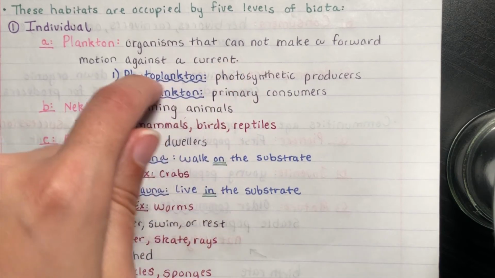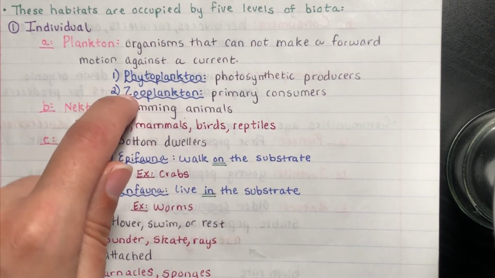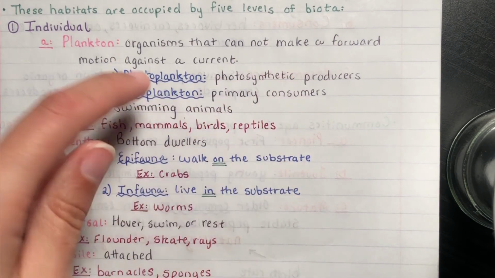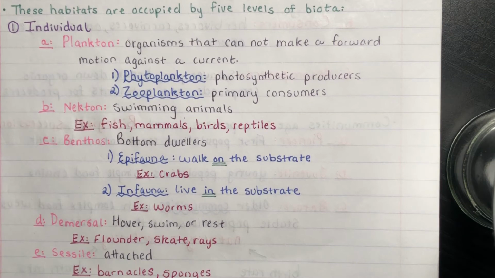All right, so phytoplankton make their own food. Zooplankton are our primary consumers that are going to come in and eat the phytoplankton. All right. Another example we have is nekton, which we just talked about as well. Those are swimming animals. All right, so fish, mammals, birds, reptiles. Yes, birds can swim in water. Okay, so that would be our nekton.